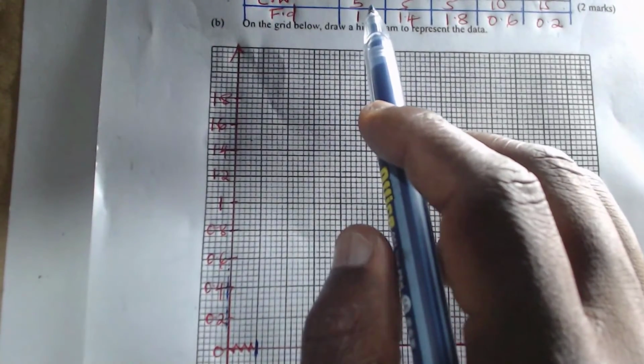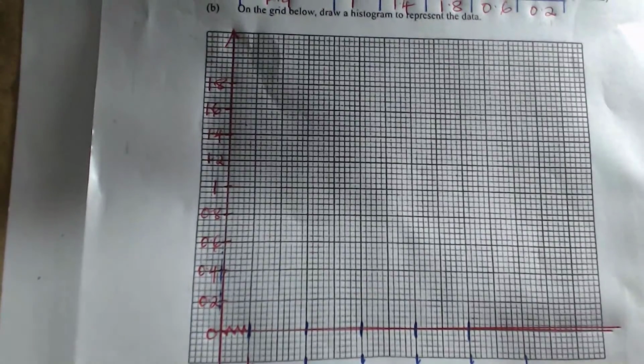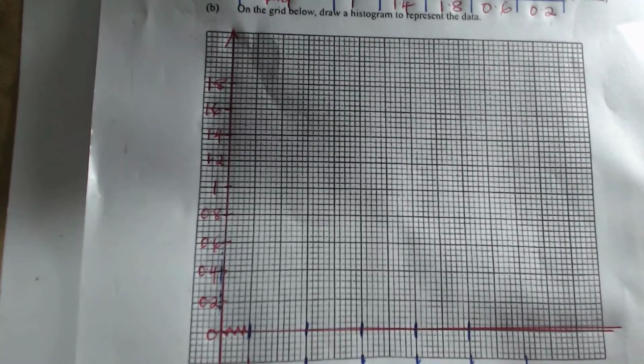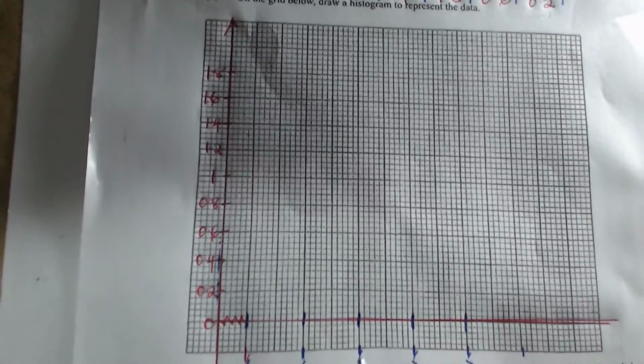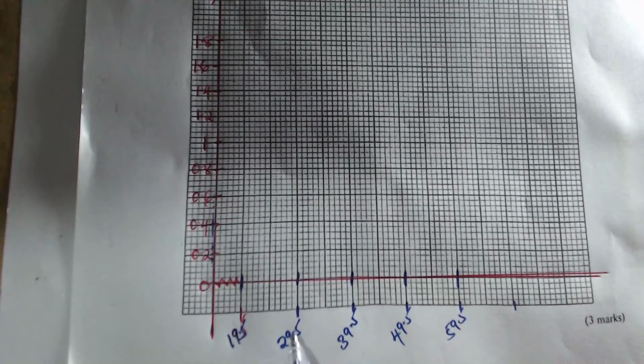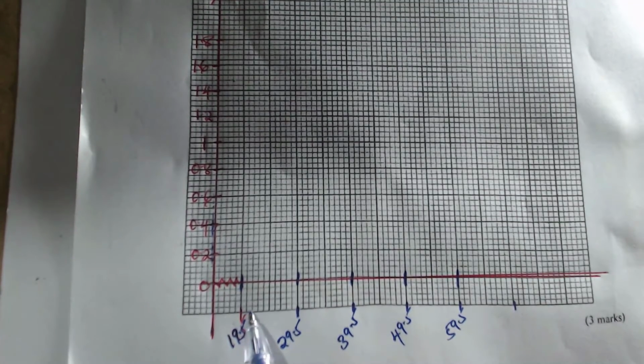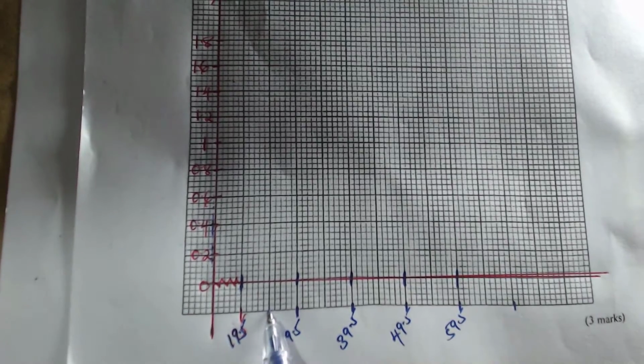Now let us draw the histogram. The first class has a frequency density of 1. The class begins from 19.5 to 24.5. So we need to know the size of one small square. 2 centimeters represent 10, so one small square is 1. So this is 20.5, 21.5, 22.5, 23.5, and 24.5 will be somewhere here.